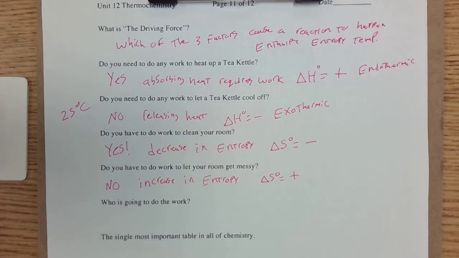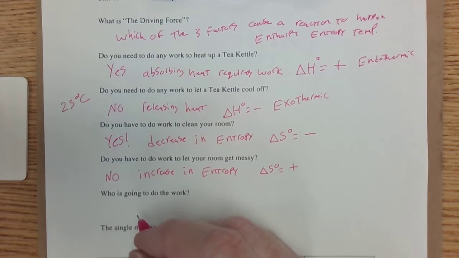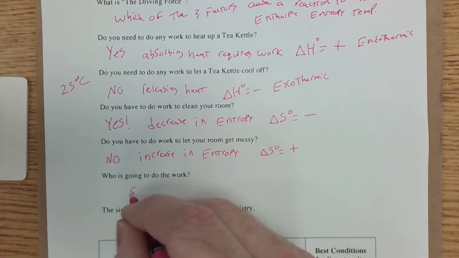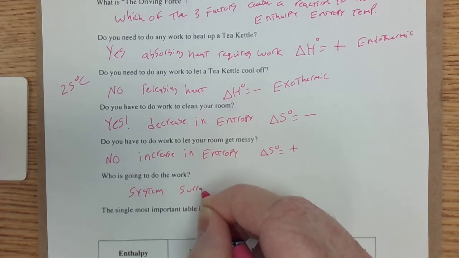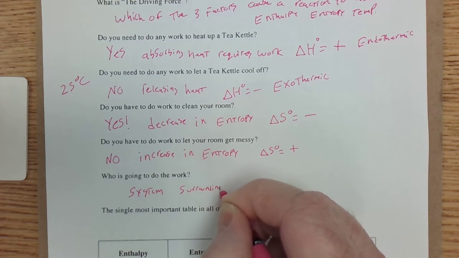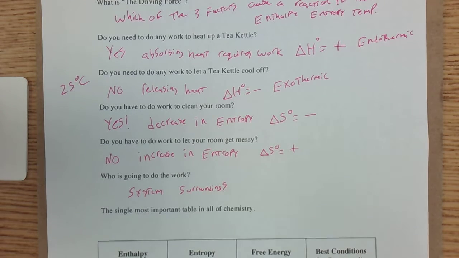So like we were saying with the example of the coins on the last page, increases in entropy tend to happen. That's the way nature points. Decreases in entropy, not so much. So what we're talking about is who's doing the work. Is it the system or is it the surroundings? And you are part of the surroundings. So if you have to do work, the reaction is not going to be spontaneous.